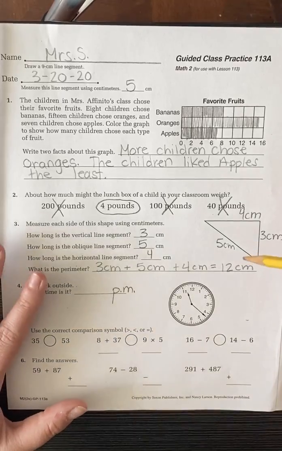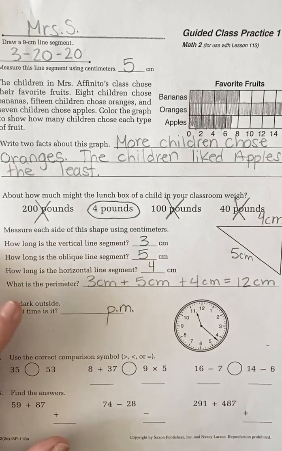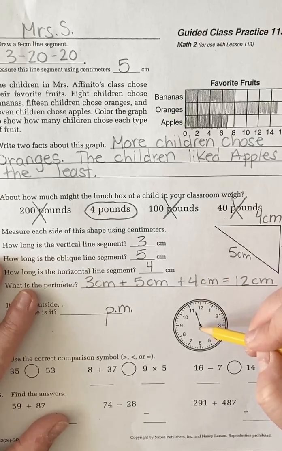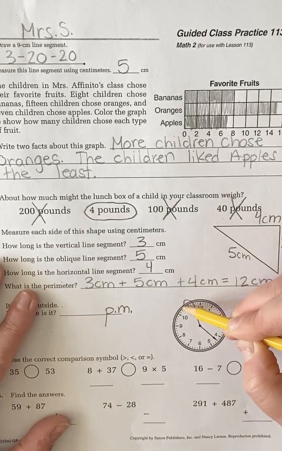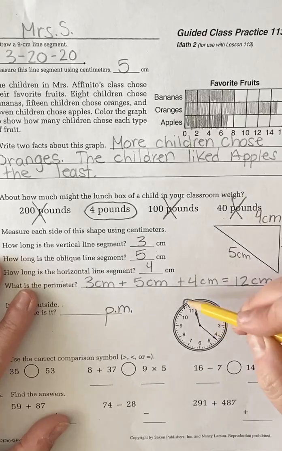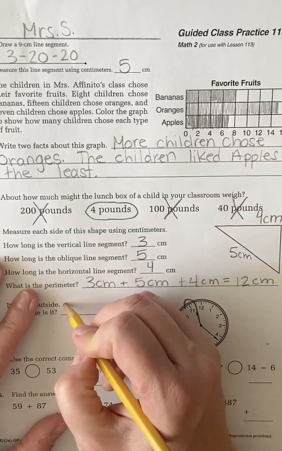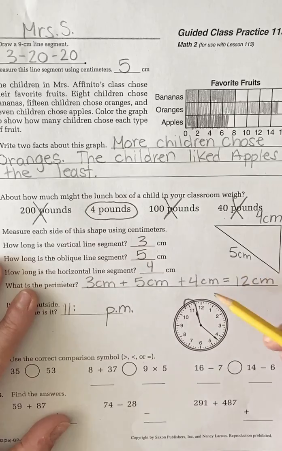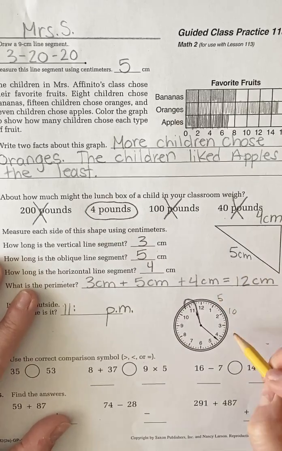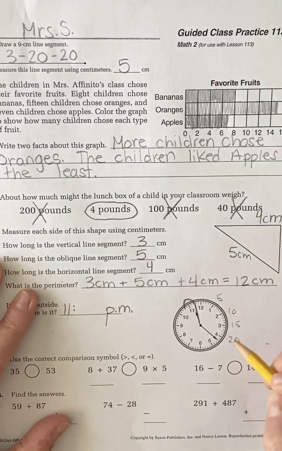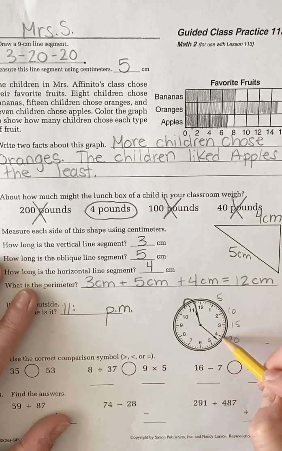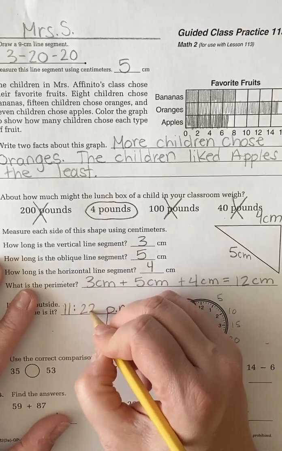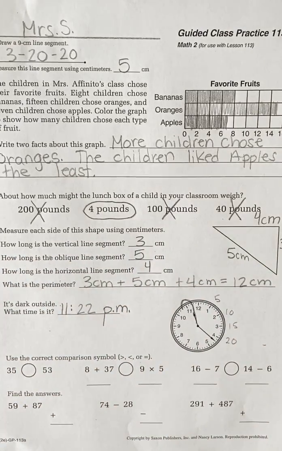Let's go ahead and check our clock. So I'm gonna zoom in a little bit. All right, on our clock, I always check my hour hand. I hook back to the hour before. So what is my hour? What did I hook? 11. Now let's count by 5s. 5, 10, 15, 20. Then it's 2 past. Let's go 20, 21, 22. 11:22 p.m. Now, let's go ahead and go to the next one.